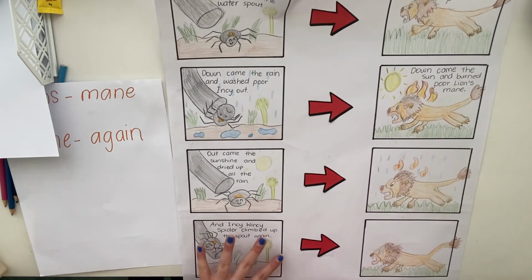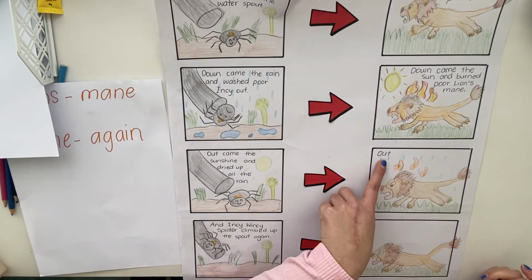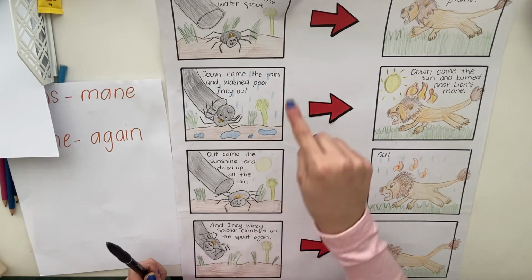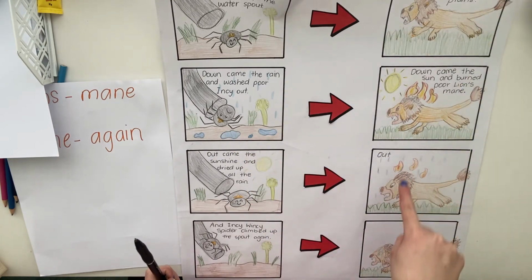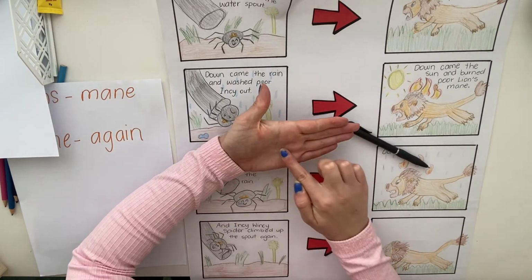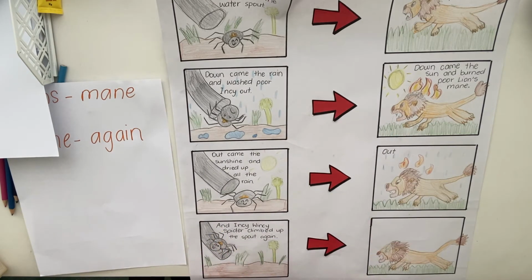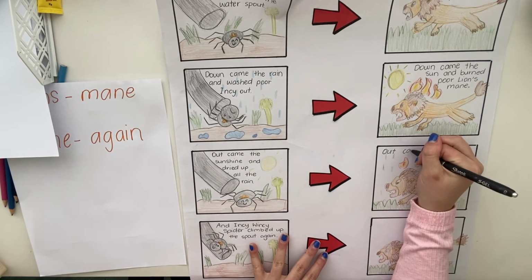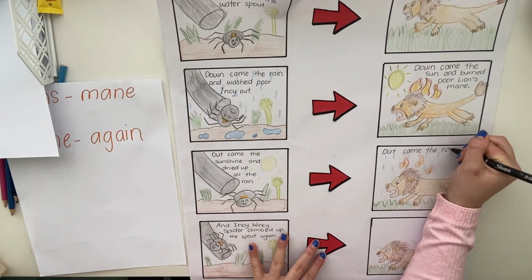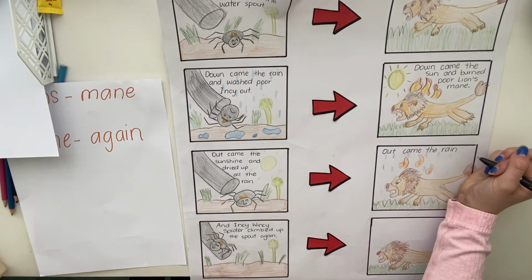Out, capital letter, it's the start of my sentence. Out. Can everyone write this no excuse word in the air? Now write it on your hand. It's a no excuse word. Out came the rain and washed away the flame.